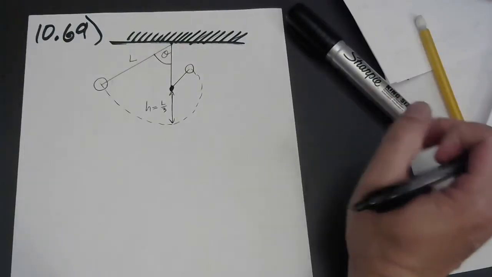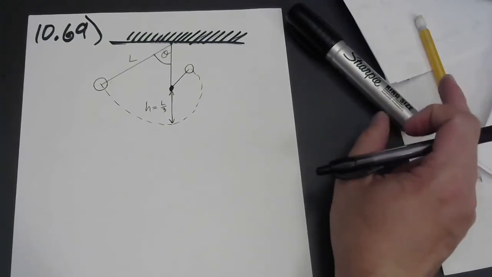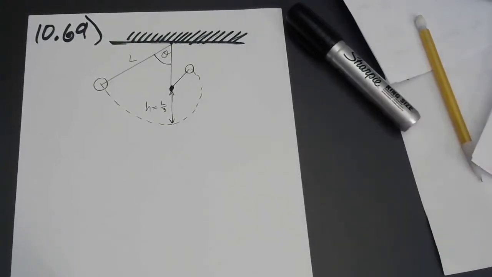Well, hello. Problem number 69 from chapter 10 is a good problem because it brings together problem solving techniques from the current chapter, chapter 10, which has to do with work and energy conservation, and also the dynamics of circular motion, which you learned back in chapter 8. We need both techniques in order to solve this problem.